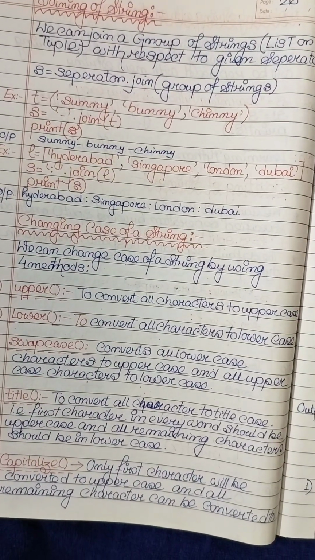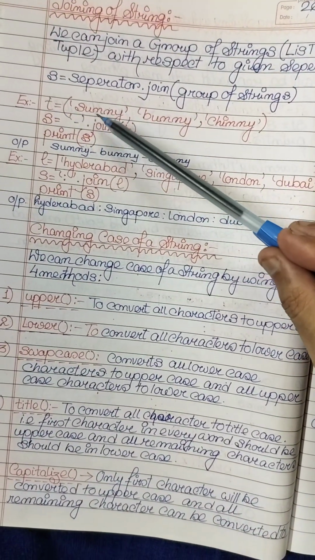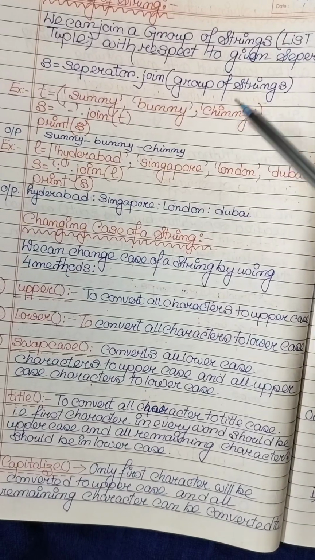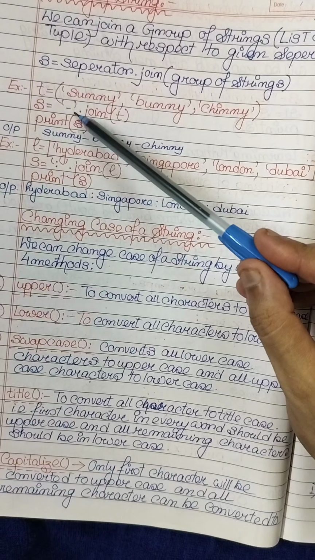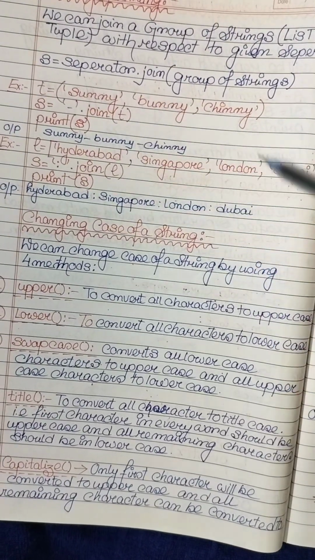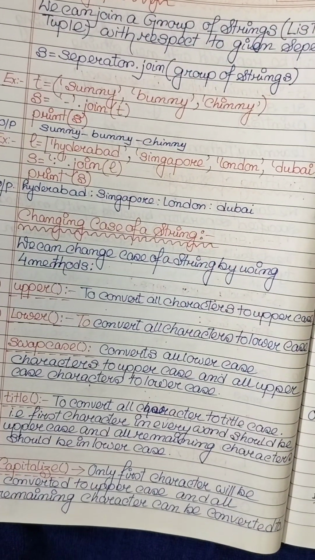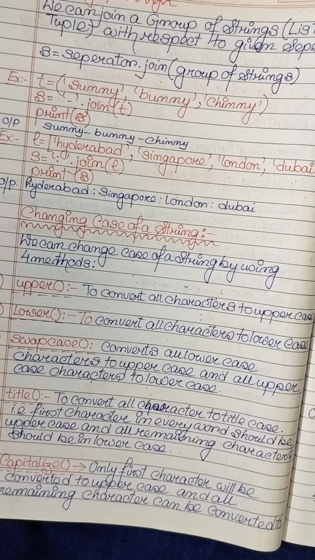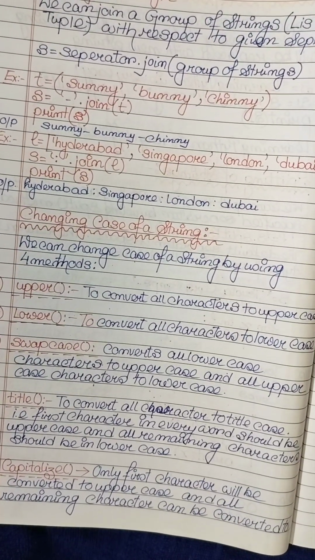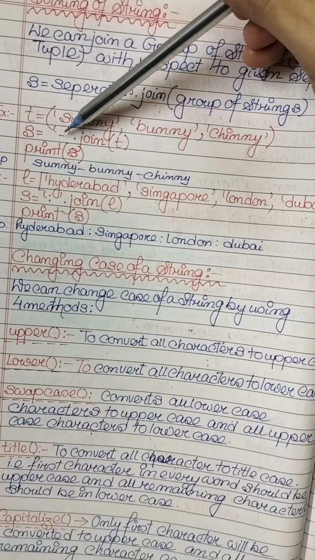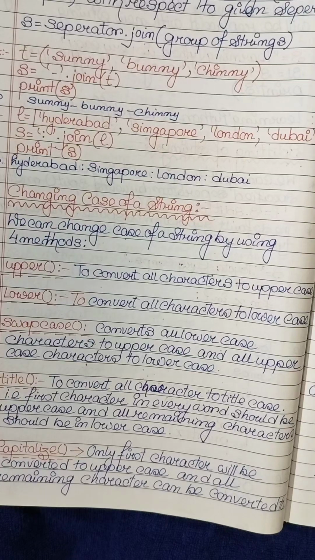Suppose we take an example: T equals Sunny, Bunny and Chinny. S equals dash, this is the separator, dot join(T). Print S. The output is Sunny dash Bunny dash Chinny. So friends, here this dash is used as the separator.